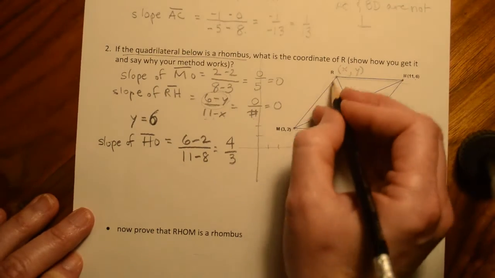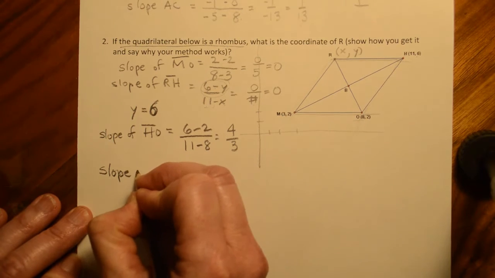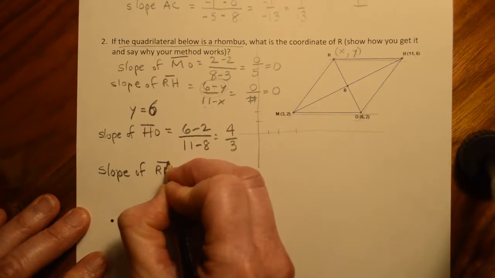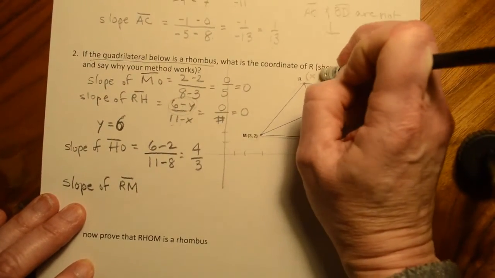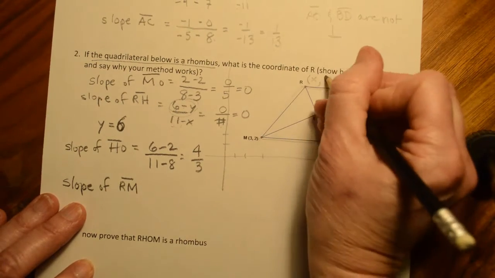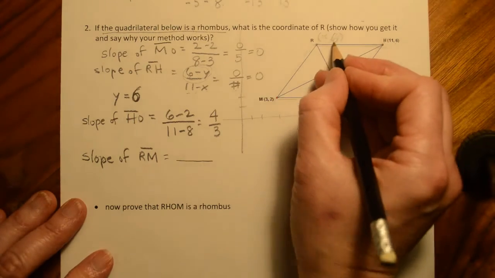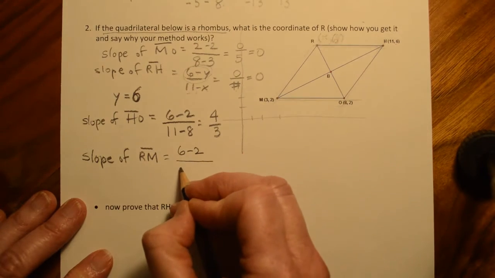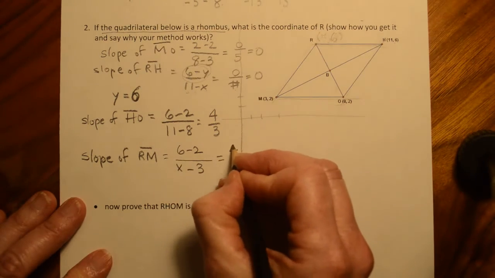All right, so then that means we have to make this have the same slope as well. So then the slope of RM. Now I already know that y is 6, so really I could go back and fill this in, because we're going to need that point when we figure this out. So I'm going to do the difference in the y coordinates, so 6 minus 2 again, and then x minus 3.